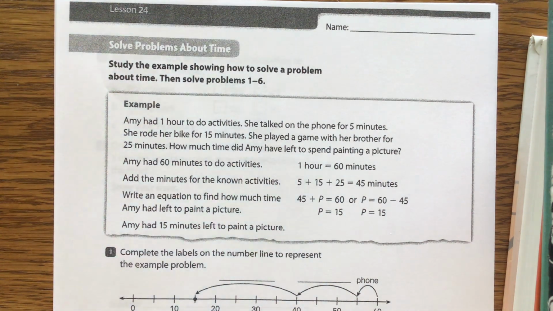She talked on the phone for 5 minutes. She rode her bike for 15 minutes. She played a game with her brother for 25 minutes. How much time did Amy have left to spend painting a picture?